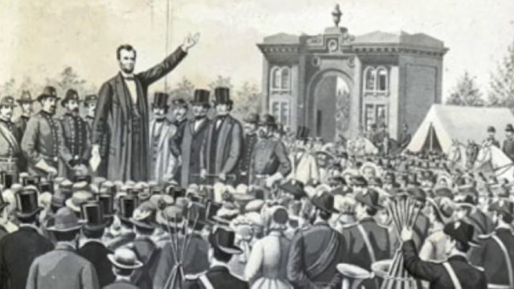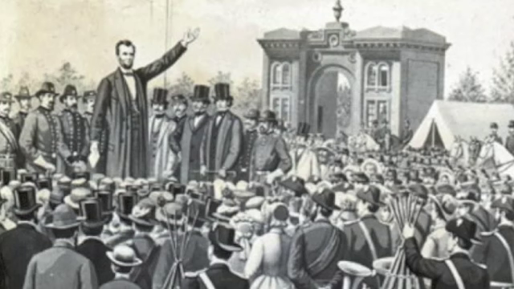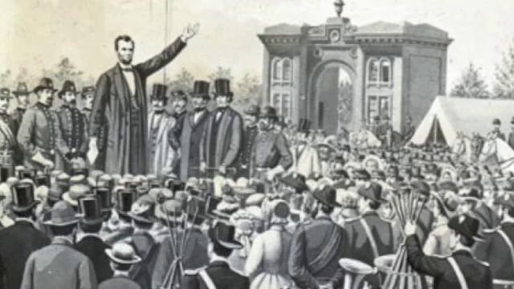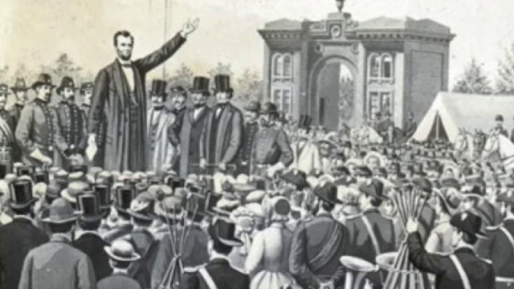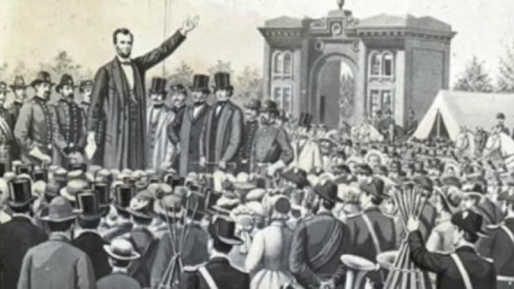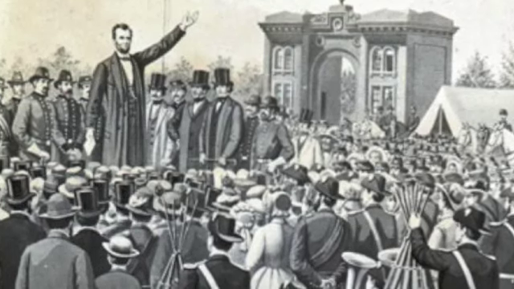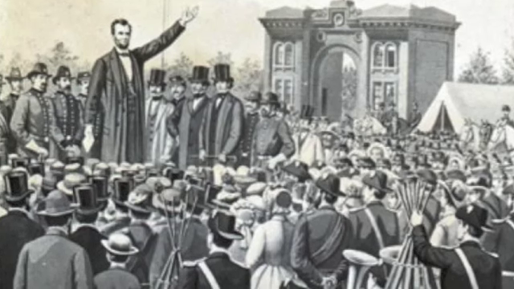"Fourscore and seven years ago, our fathers brought forth on this continent a new nation, conceived in liberty and dedicated to the proposition that all men are created equal. Now we are engaged in a great civil war, testing whether that nation, or any nation so conceived and so dedicated, can long endure.